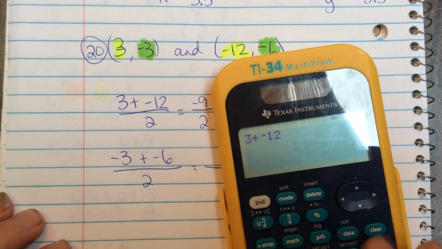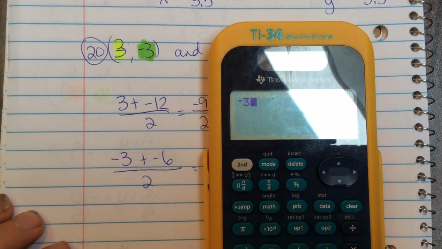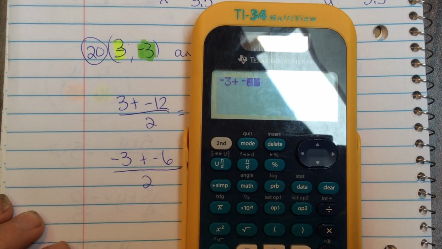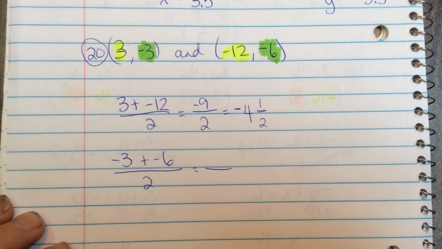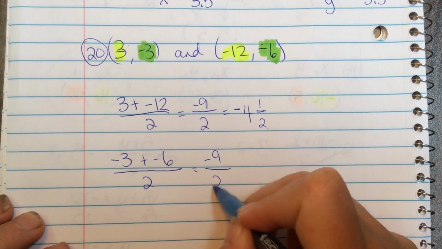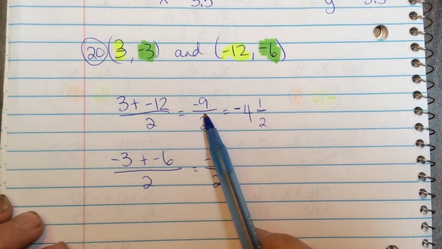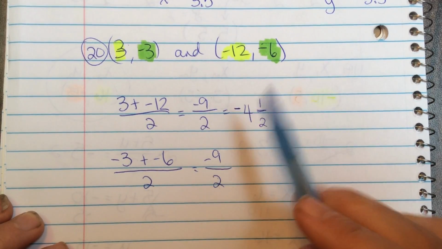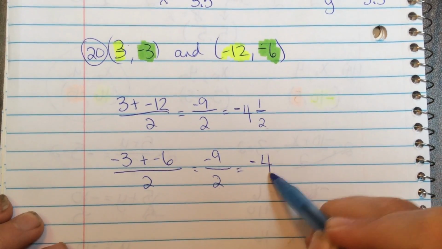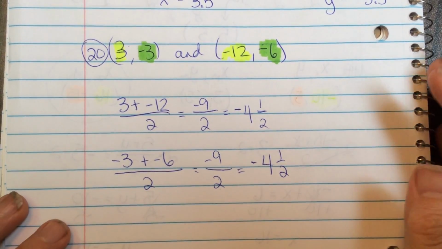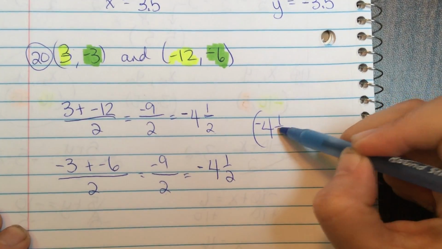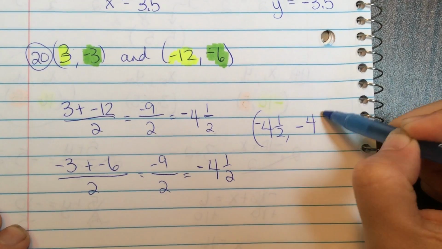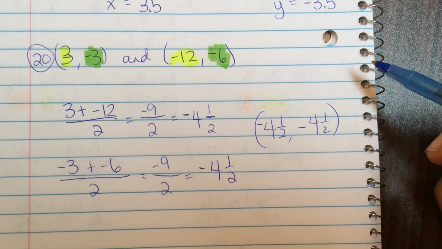If you do negative 3 plus negative 6, you're going to get negative 9 again. We're going to get the same answer. Negative 9 over 2, this is still going to be negative 4.5. And so our coordinate point is going to be negative 4.5 and negative 4.5. Those are our 2 coordinate points.